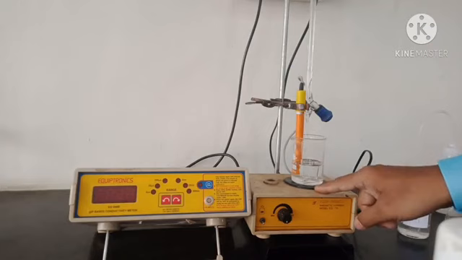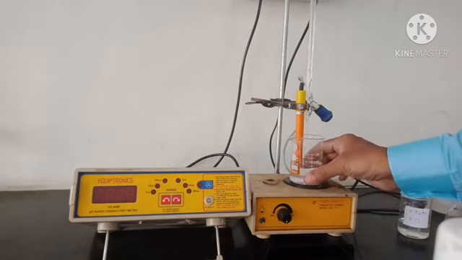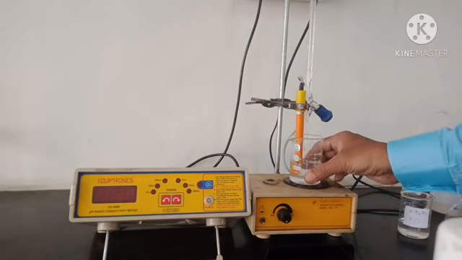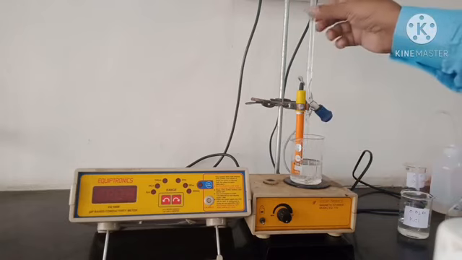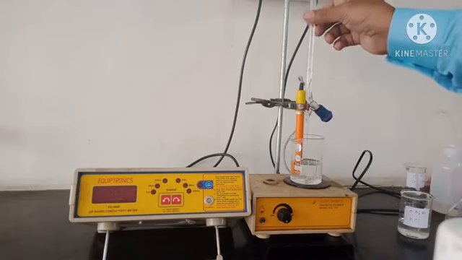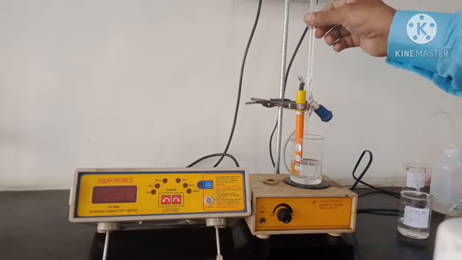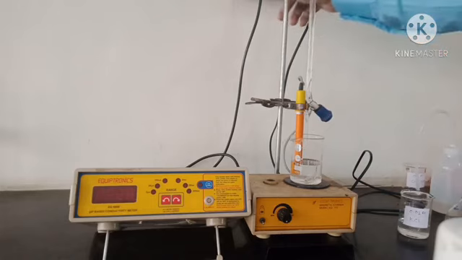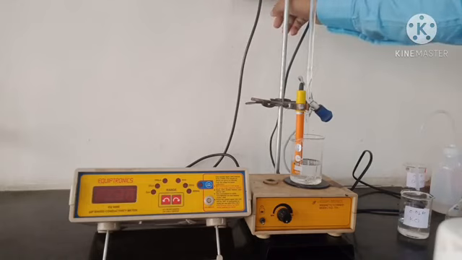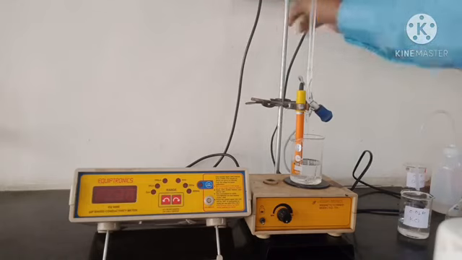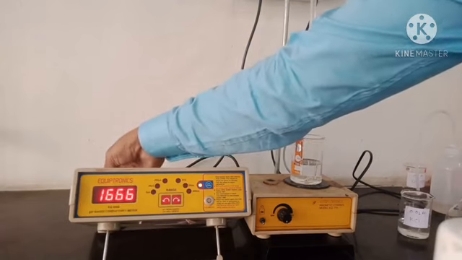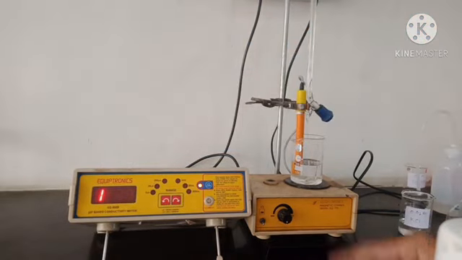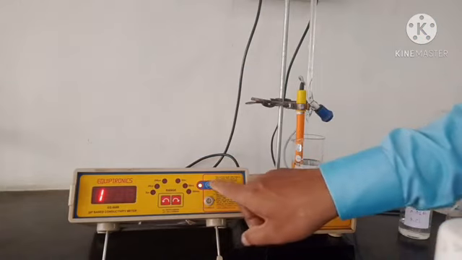This is the magnetic stirrer. This is 50 ml of 0.1 molar acetic acid solution. This is the conductivity cell and this is the microburette in which 0.5 molar NaOH is filled. Now I will switch on the conductometer and the magnetic stirrer.